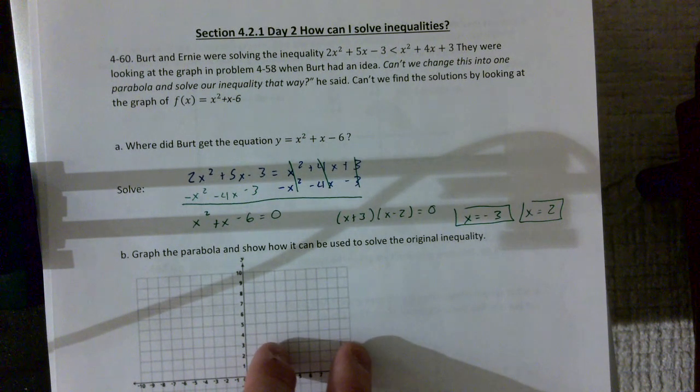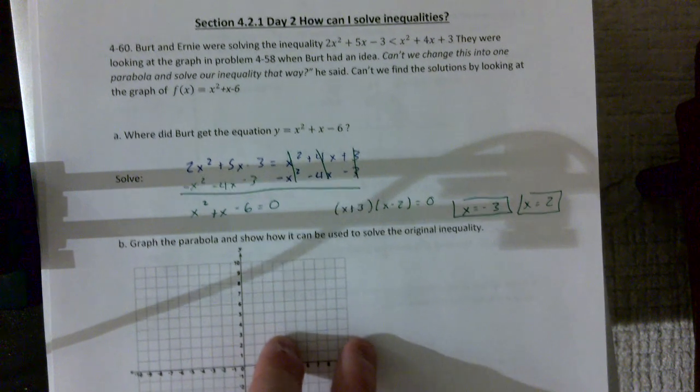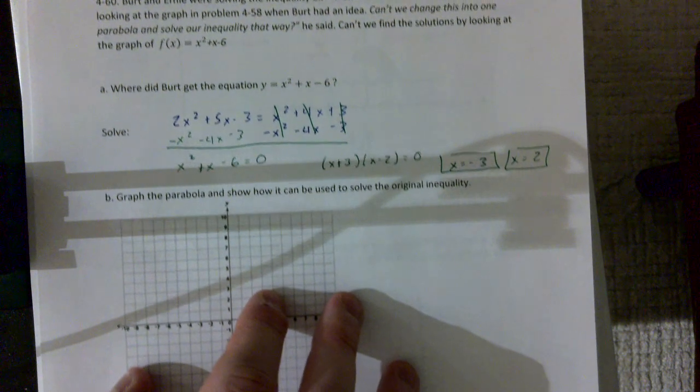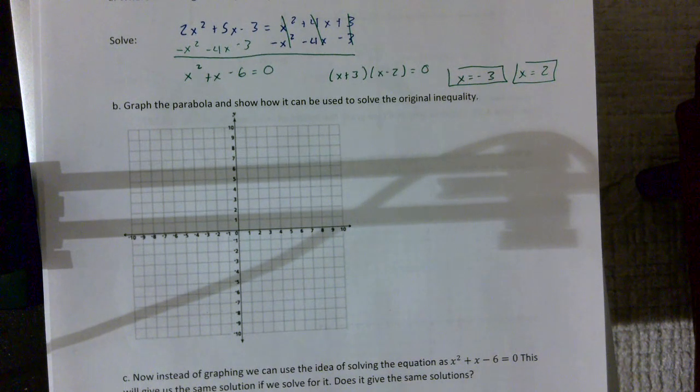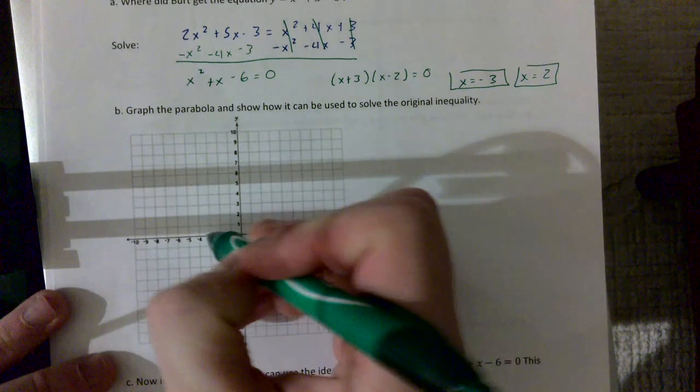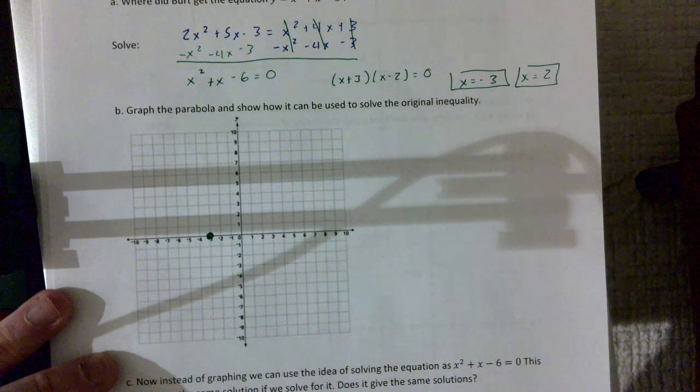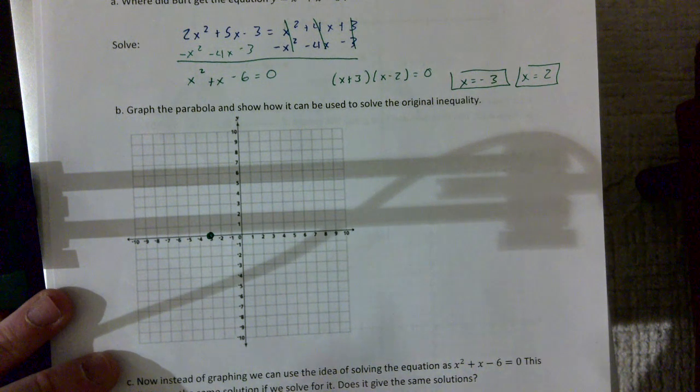Instead of just a regular problem, we're going to solve these inequalities again by looking at their solution basis. So where did you get the solution? With that, we're going to graph this solution. One of them is at the value of negative 3, 0, and the other one is at the value of 2.